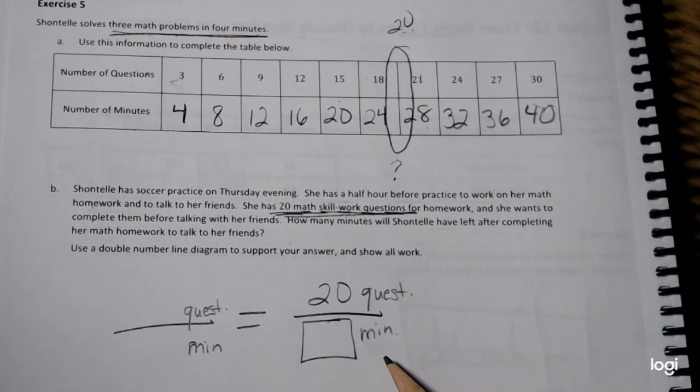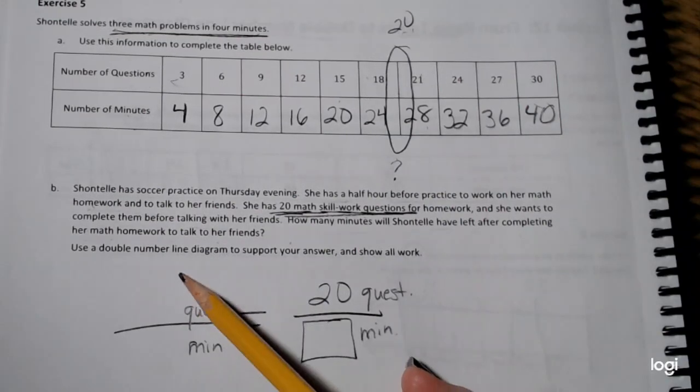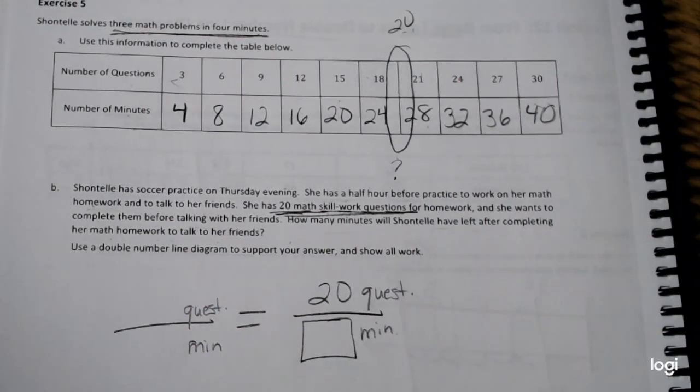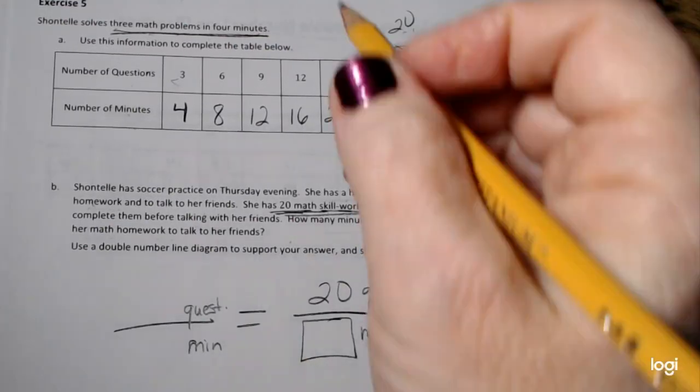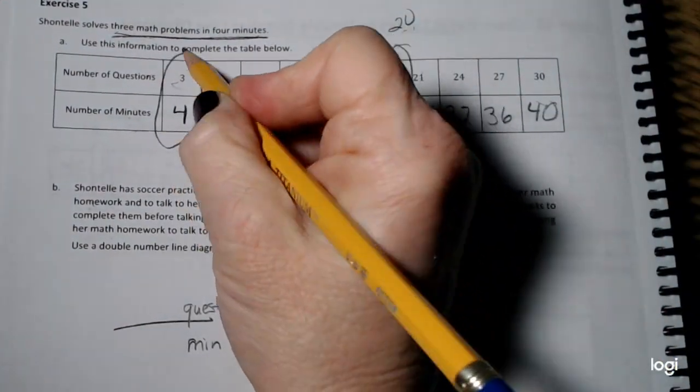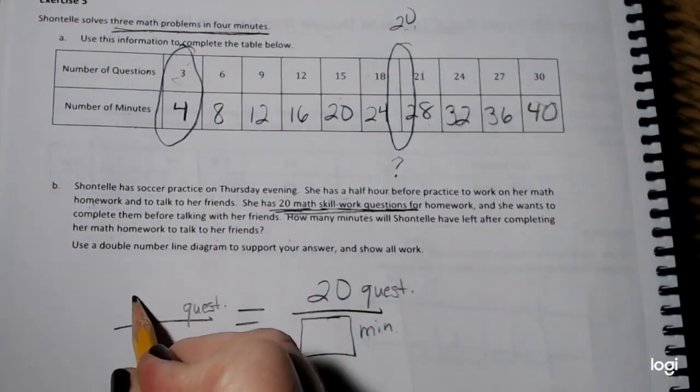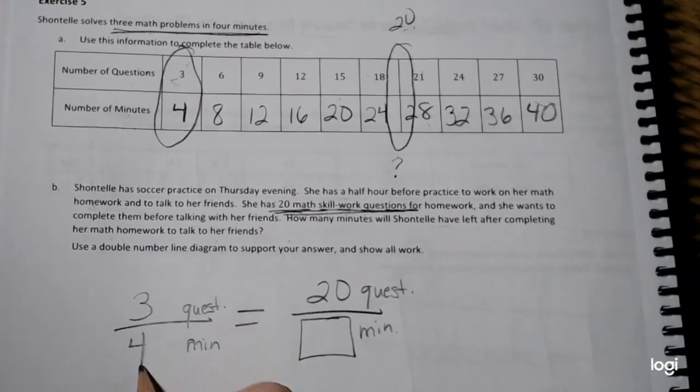Now remember, in order to solve a proportion, we can pick any equivalent ratio from up here that we'd like. So pick any one you want. They will all work and get the same answer. But I always like to use the smallest when I can. So I'm going to say for 3 questions, 4 minutes.